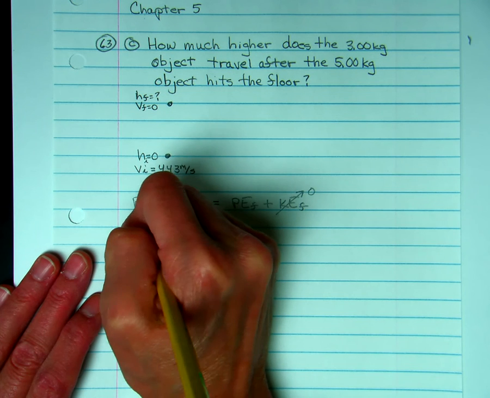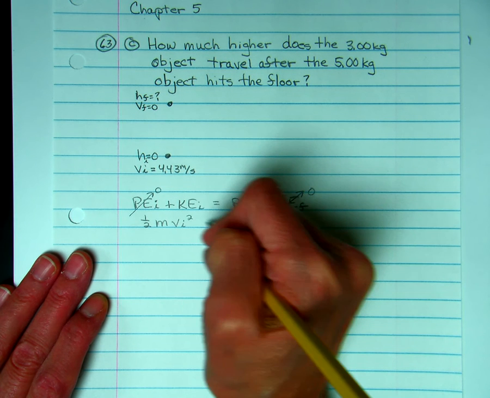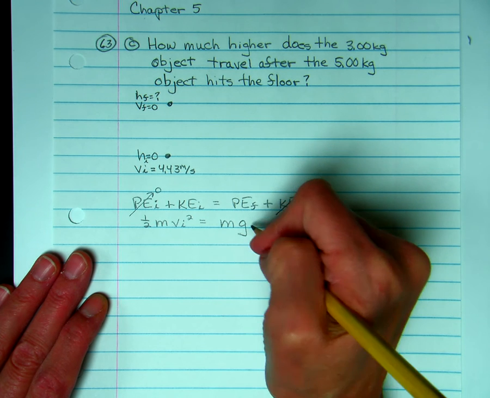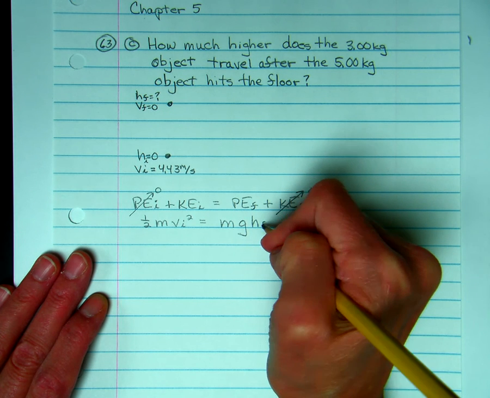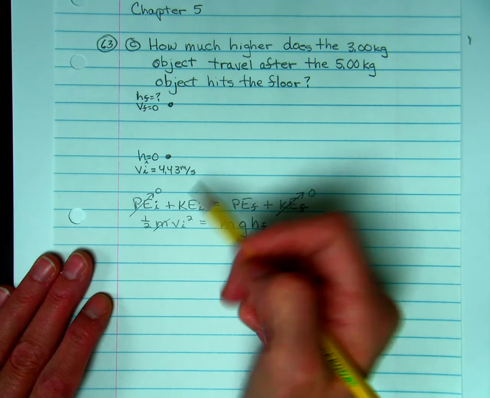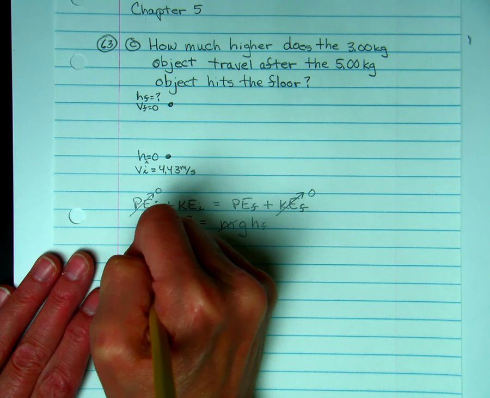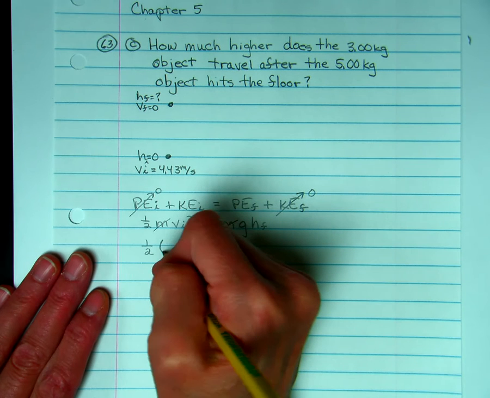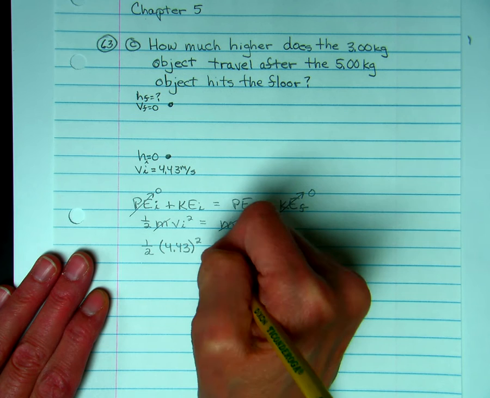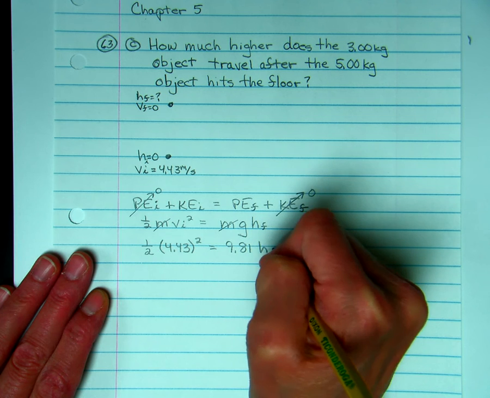So what I have here is 1/2 m v initial squared equals m times g times h final. Now what's interesting about this is my mass cancels. So what I have here is 1/2, and my v initial was 4.43. I have to square that. That's going to be equal to 9.81 times the final height.